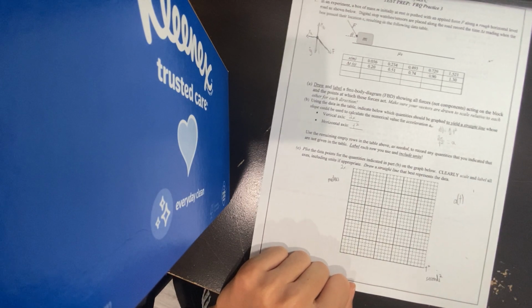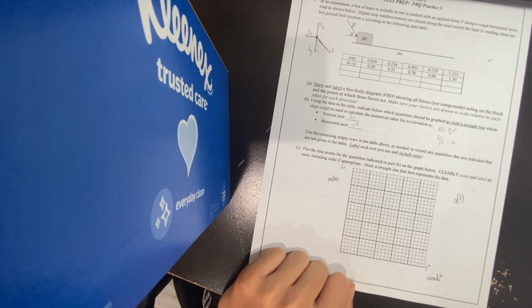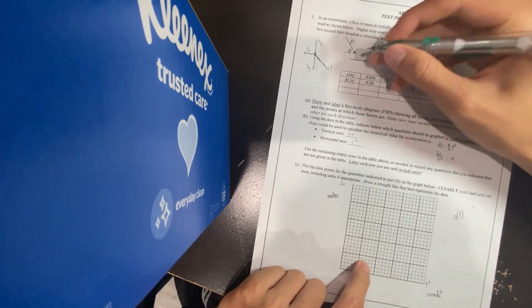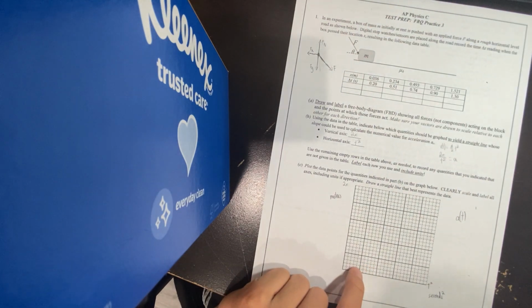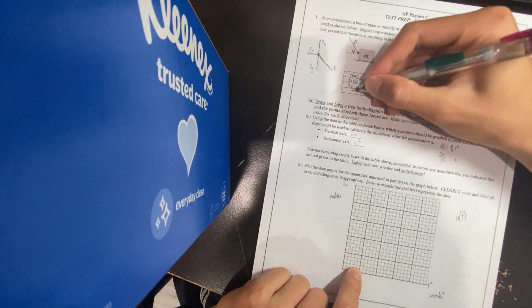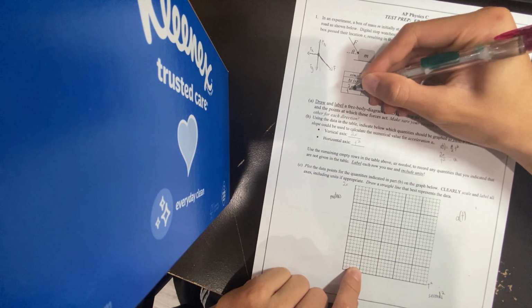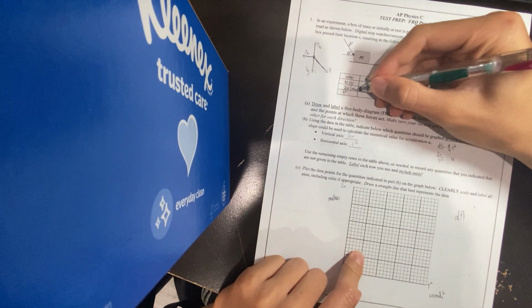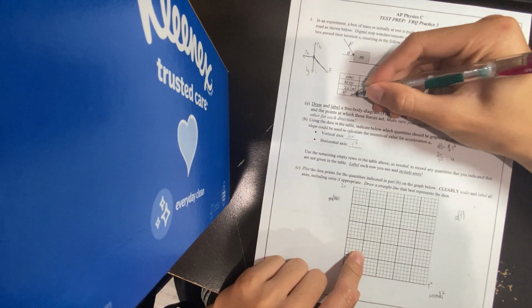So we can plot the points here. We're going to complete the table first. This is going to be 2x, and this is going to be t squared, with the units of meters and seconds squared.